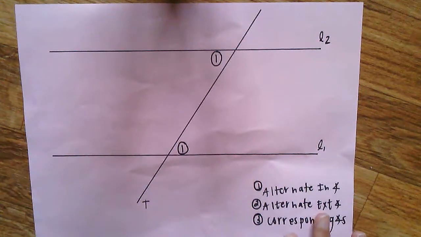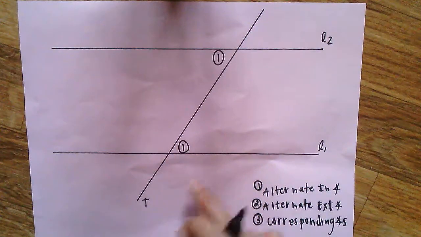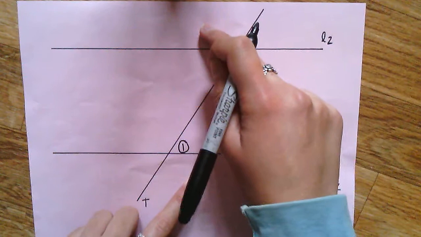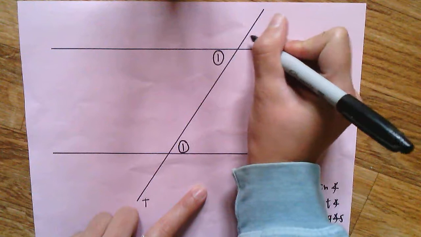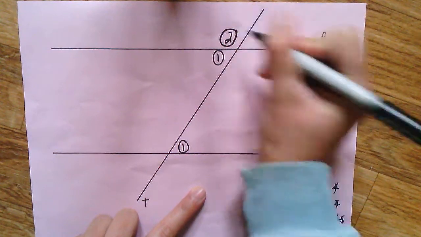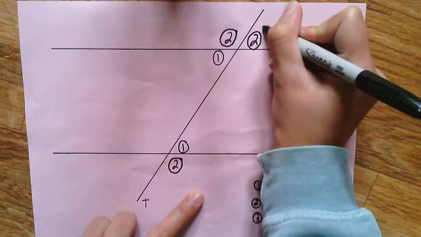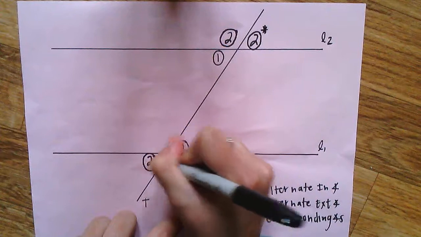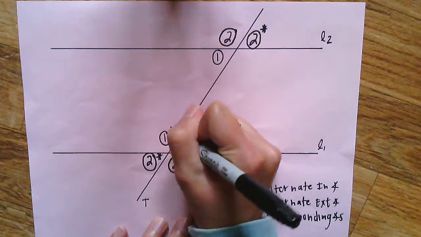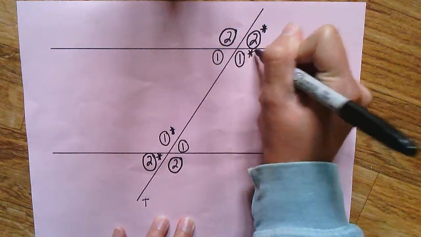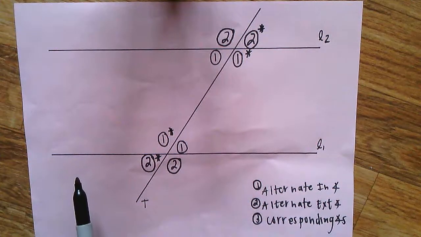Then we know that the alternate exterior is the opposite. It is still on the alternating different sides of the transversal, but on the outside of my lines. So the alternate exterior we have here and here. We also have here, and I'm going to call this 2 star, and here, because they're a different pair of alternate exterior. Same with these ones. We got 1 star and 1 star here. These are a different pair of alternate interior angles.